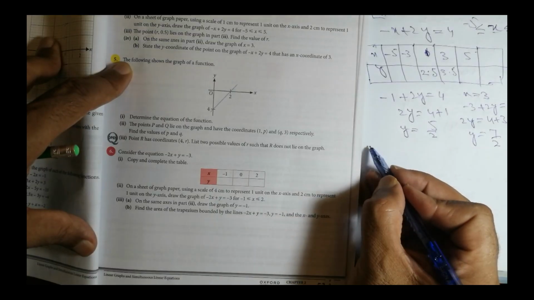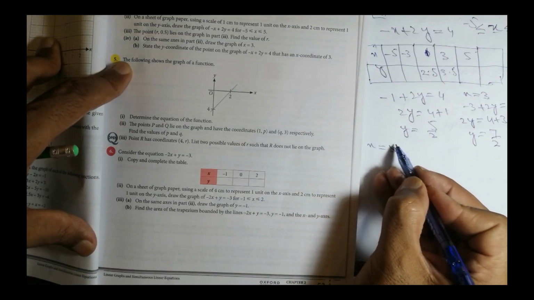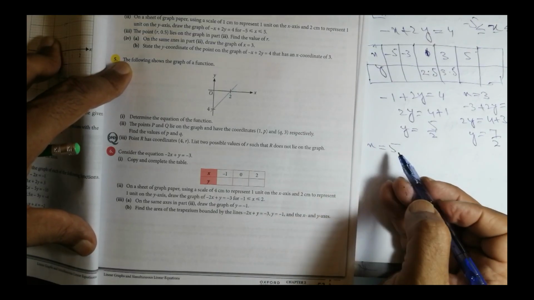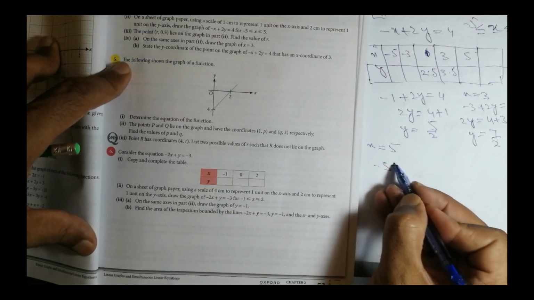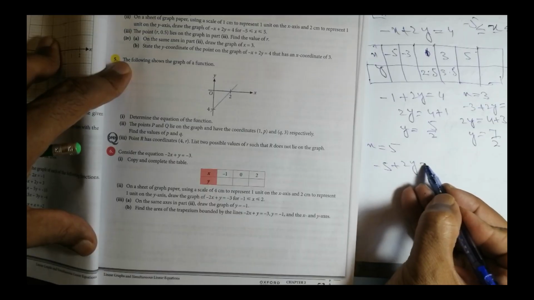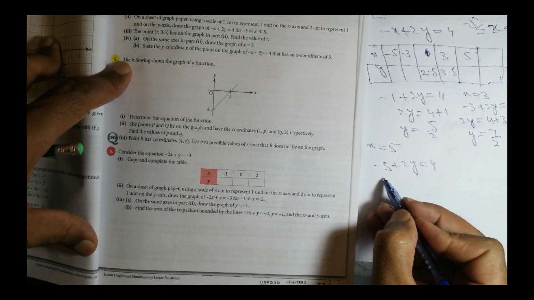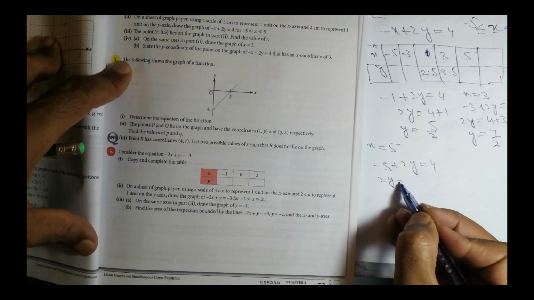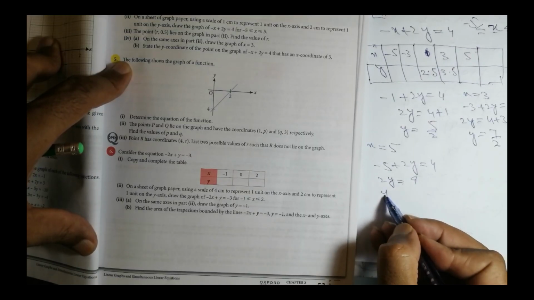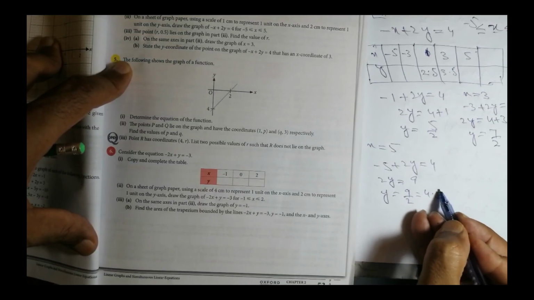For x = 5, we get -5 + 2y = 4, so 2y = 4 + 5 = 9, and y = 9/2, which is 4.5.